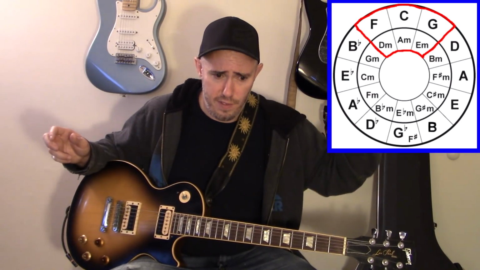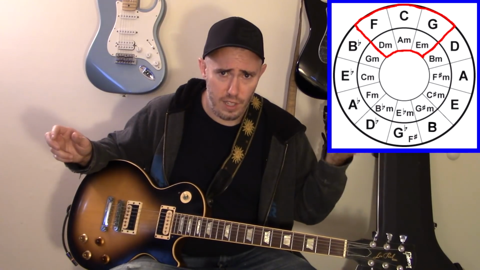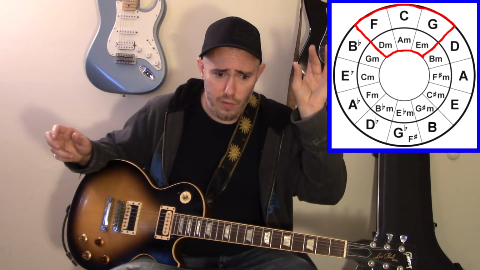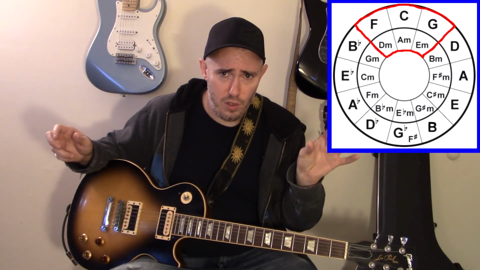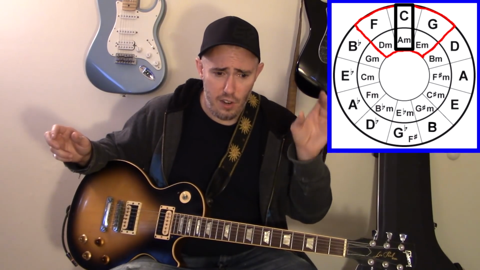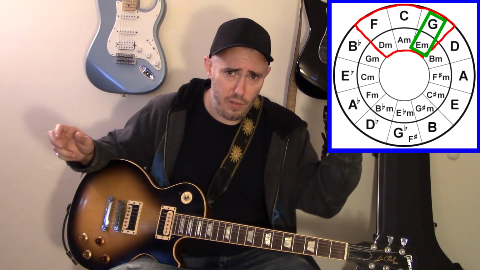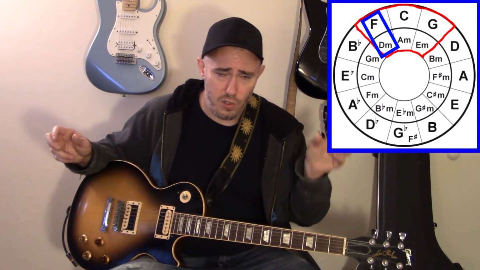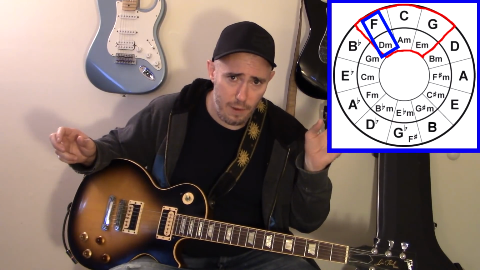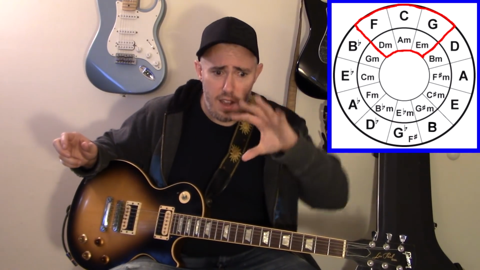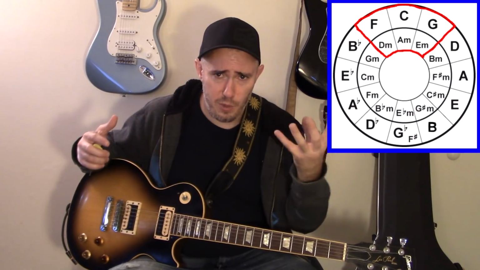So let's take the key signature of A minor / C major. You have your 6 diatonic chords. One of the groupings would be the middle chords, C major and A minor. Another one of the groupings would be the clockwise chords, which in this case would be G major, E minor. And then another one of the groupings would be the counterclockwise chords, which would be F major and D minor. So you have 3 groupings of the diatonic chords within this particular key.